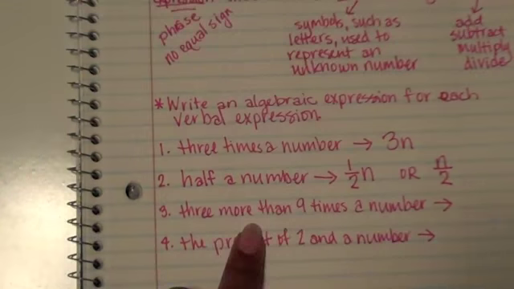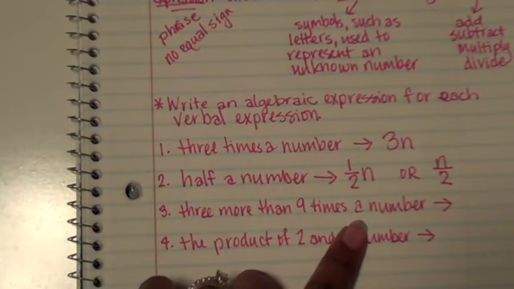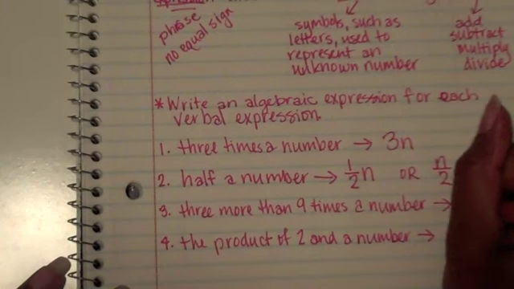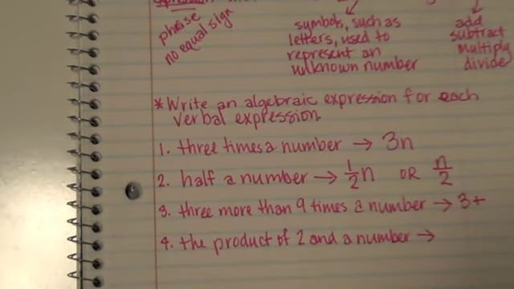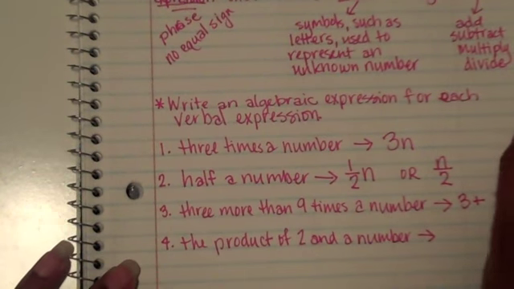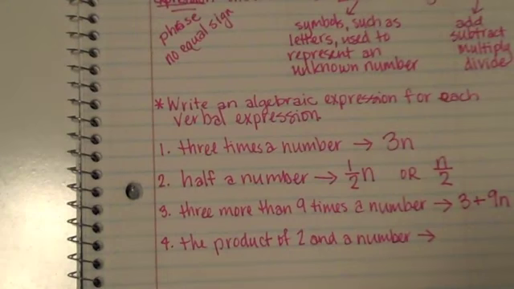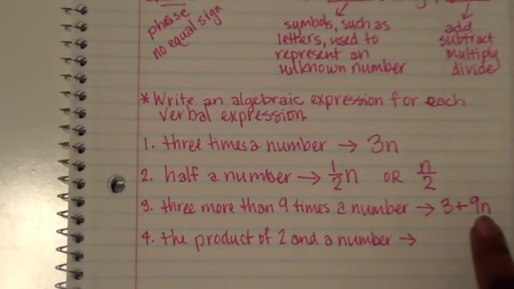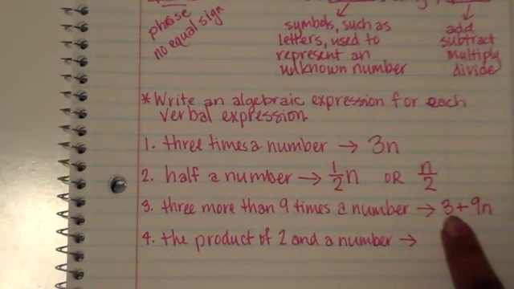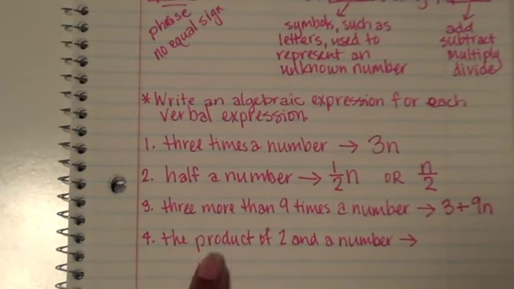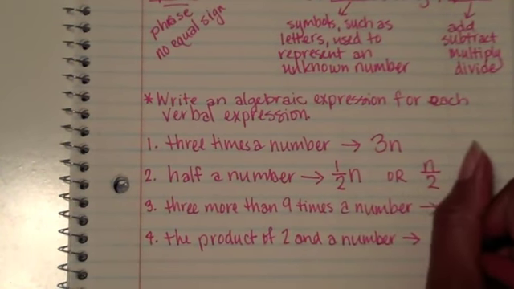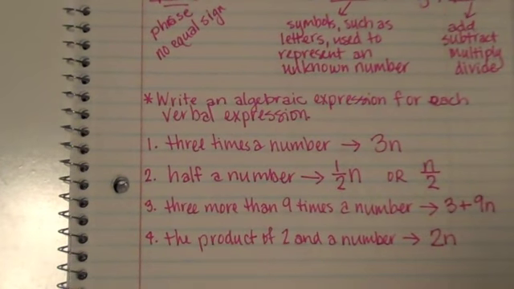Okay, 3 more than 9 times a number. Okay, and so a couple of ways that we can write that. 3 more than, I know that I'm adding. 9 times a number, so 9 should be multiplied by a number. And that 9 and n don't necessarily need parentheses because we know multiplication comes before adding that 3 more. If you want to do 9n plus 3, that would work out as well. Okay, the product, remember product is the answer to a multiplication problem, of 2 and a number. So all we need to do is 2 multiplied by a number.